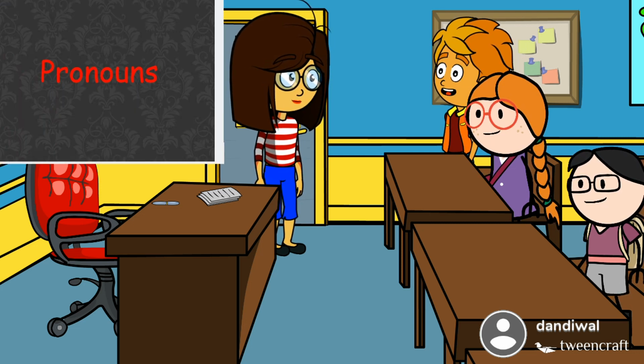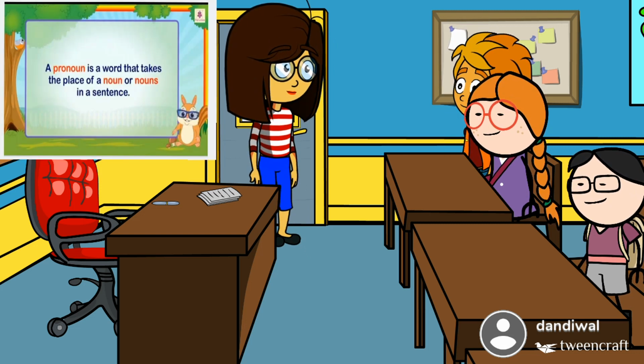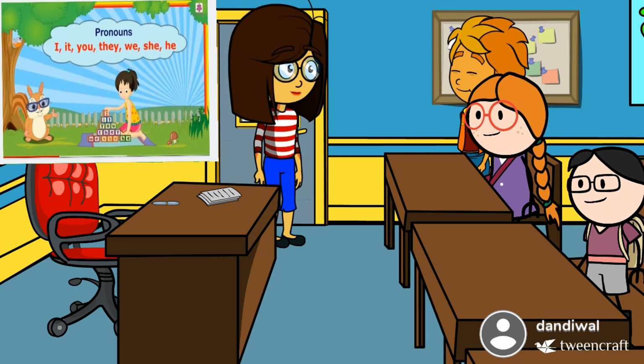Ma'am, are nouns and pronouns connected to each other? Yes, Tom. Let's try to find out how they are connected to each other. Children, a pronoun is a word that takes the place of a noun or nouns in a sentence. Children, a pronoun comes at the place of a noun or nouns used in a sentence. Let's try to look at some of the pronouns. I, it, you, they, we, she, he. Children, these are the pronouns which we are going to discuss today.